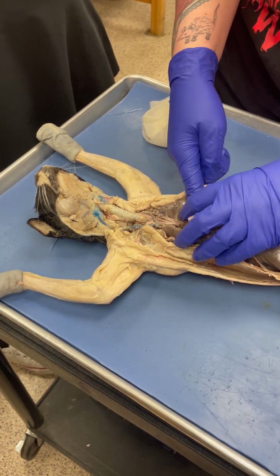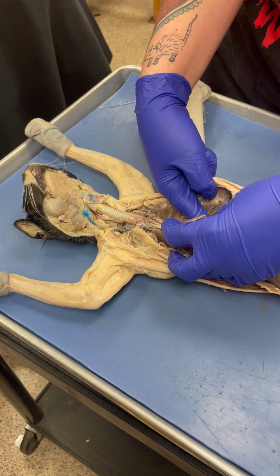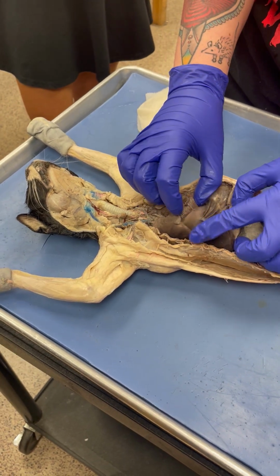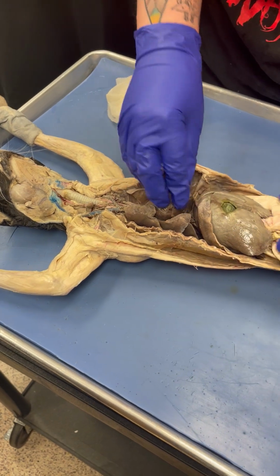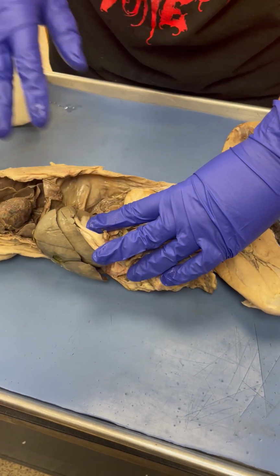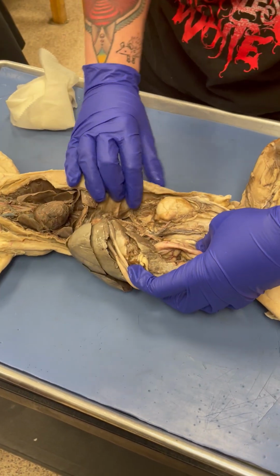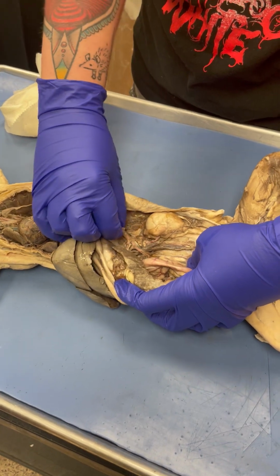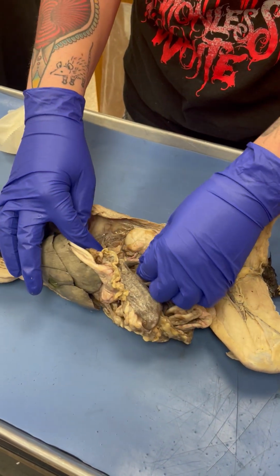Then the aorta curves around like that. This is called the descending aorta. You have the inferior vena cava that's also coming out of the right atria. Those run down, and on this cat I'm going to remove these organs. So the descending aorta is here, the inferior vena cava is here.